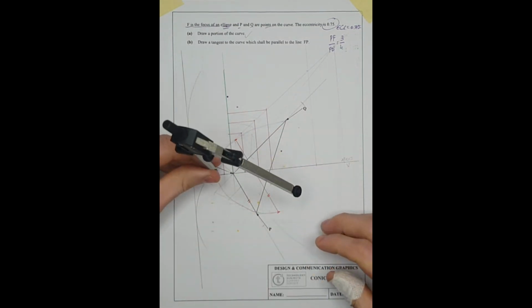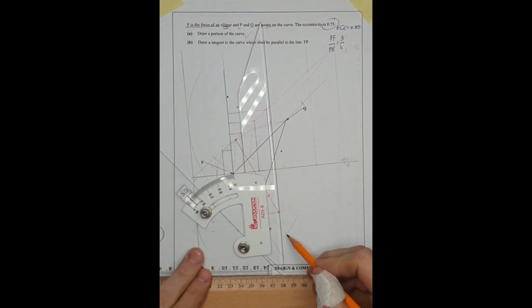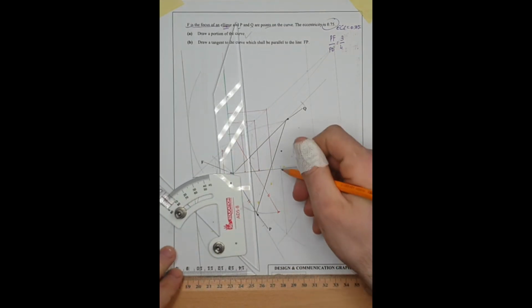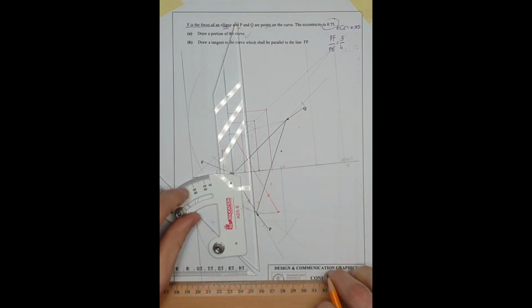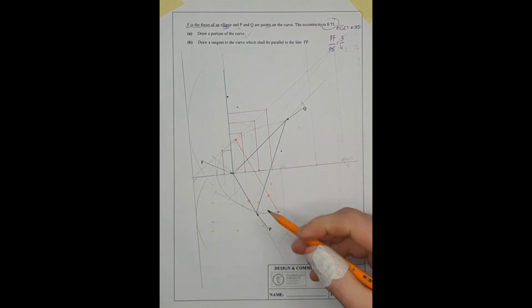I'm going to bisect the distance between the two vertices. So the usual, open the compass to more than halfway. Because I have my adjustable already set with the angle parallel and perpendicular to the axis, I know that that right there is the center of my ellipse. From here, that's just something that had to be found for the rest of the question.